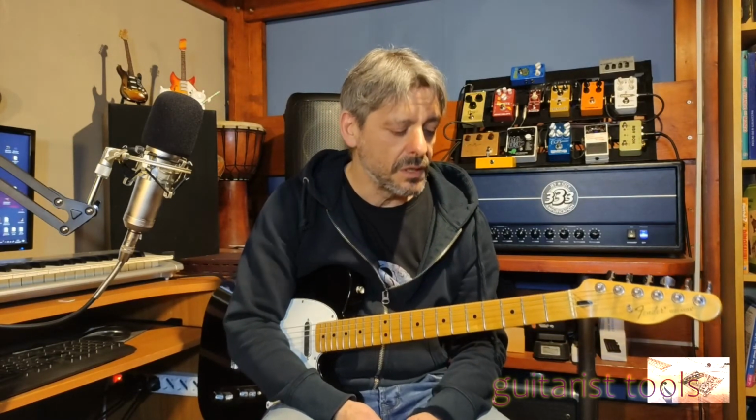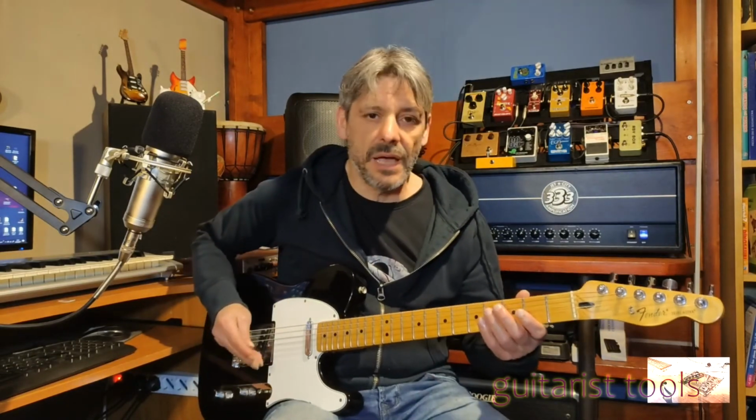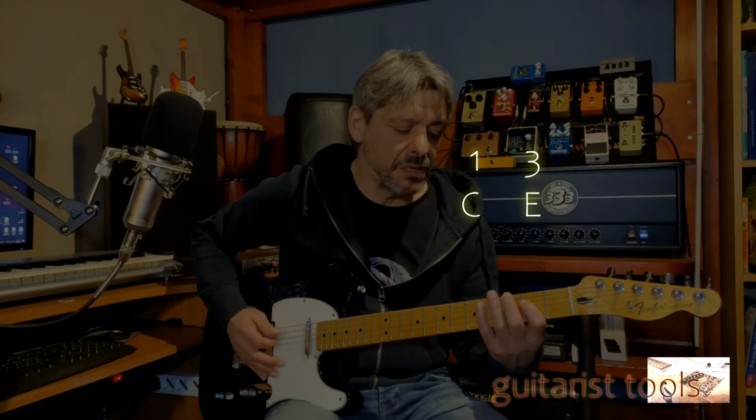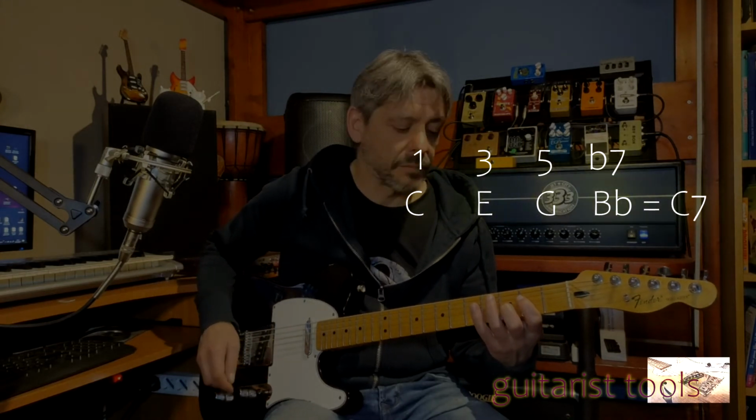How do I change the 7th arpeggio to become a 7th flat 9th arpeggio or diminished arpeggio? In both cases, it will be enough to raise the root by a half tone. So we have the C7, which is composed of the root C, 3rd E, 5th G, and minor 7th B flat.